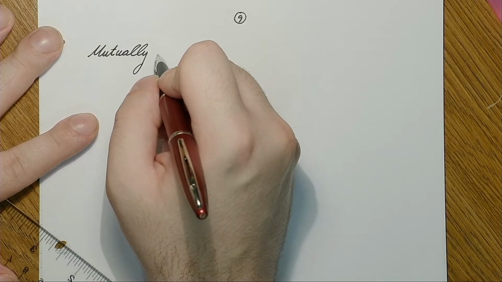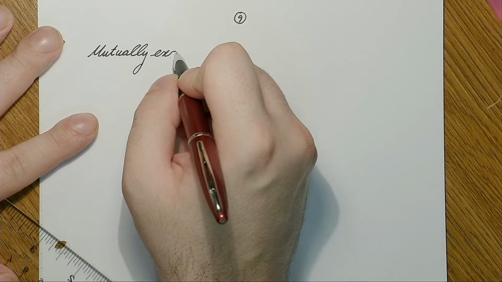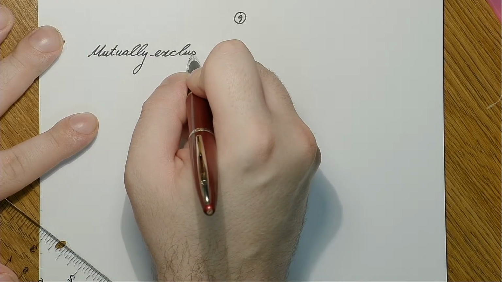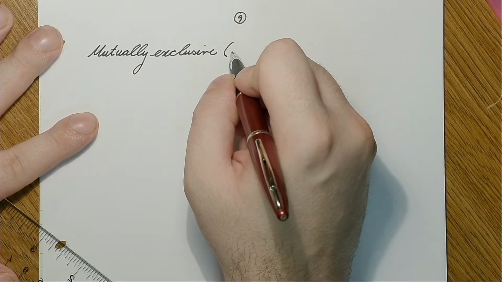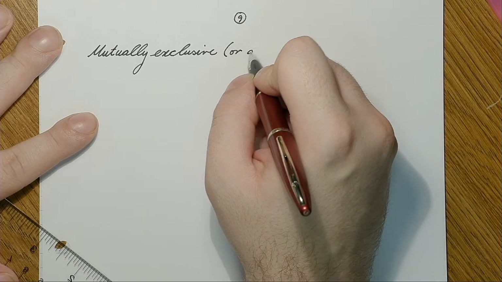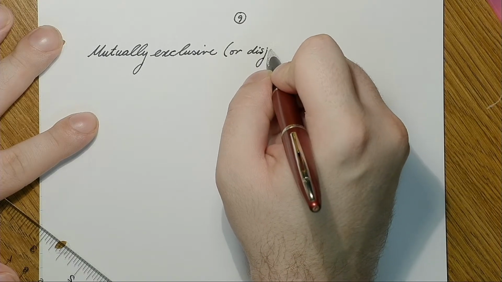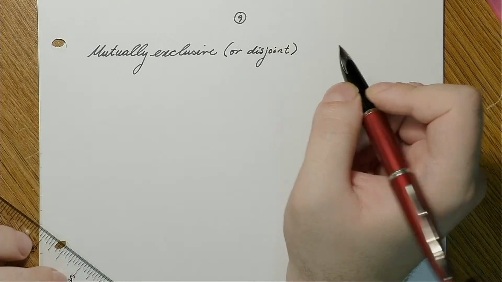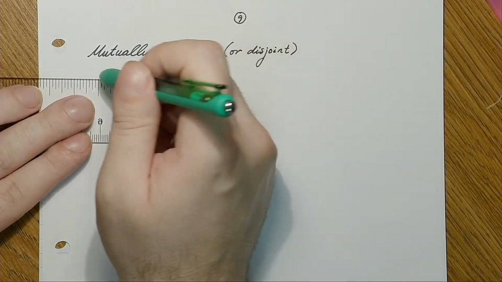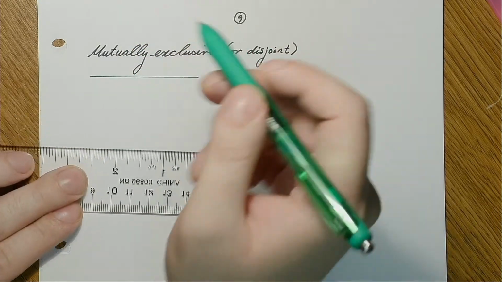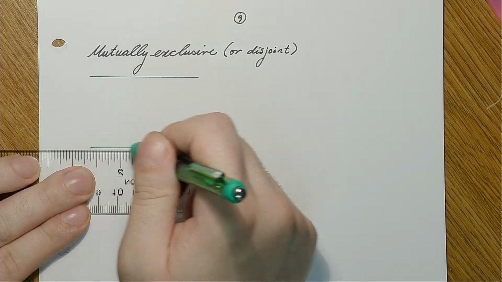Which can be a little bit confusing because when people say that they're dating and they're mutually exclusive, that's a good thing, and that they're together. But in math, we seem to take a more pessimistic approach. When we say that sets are mutually exclusive, it means that they are separated.